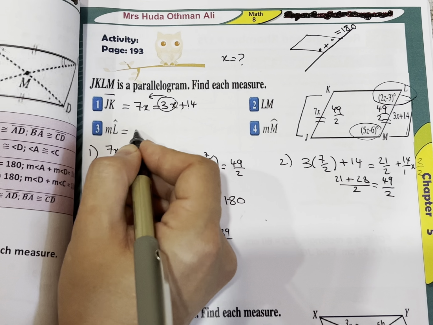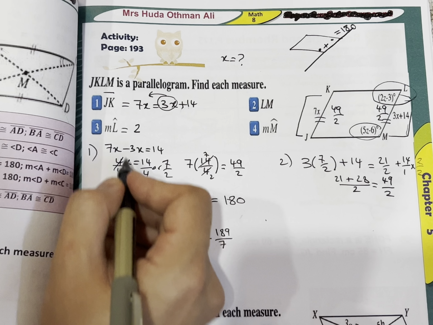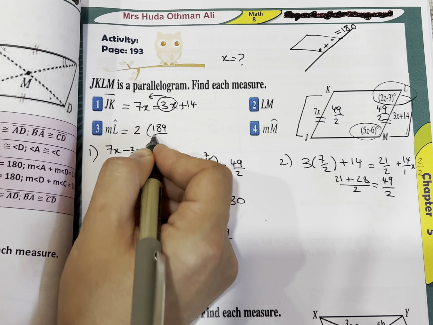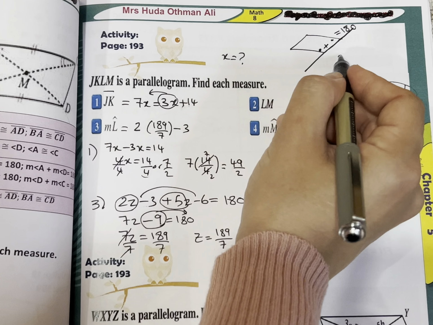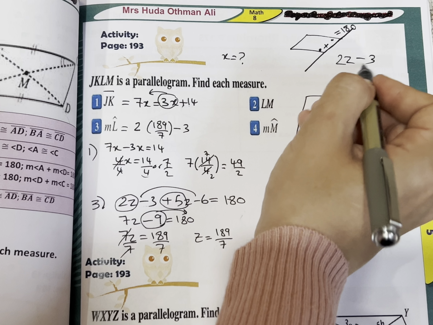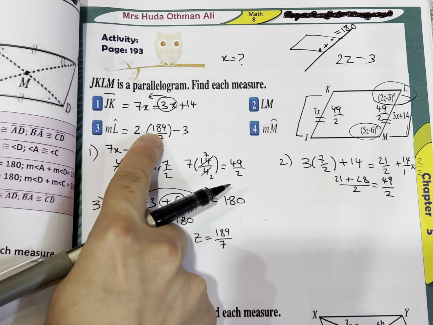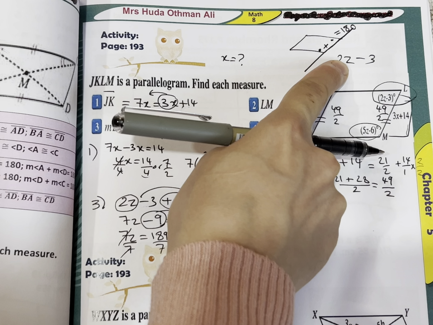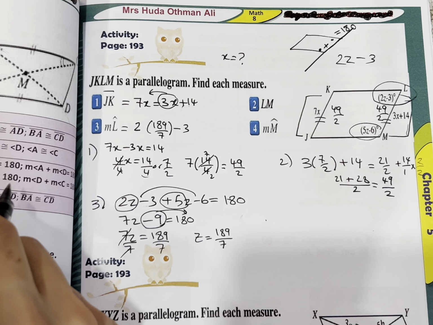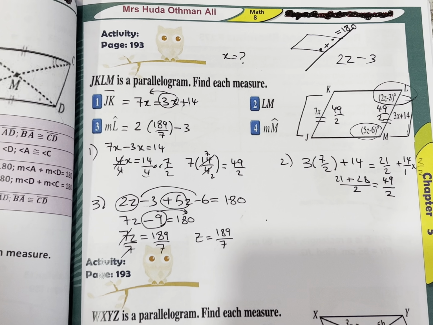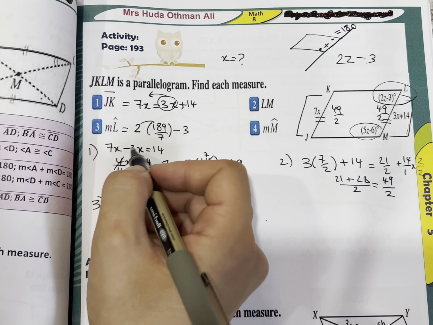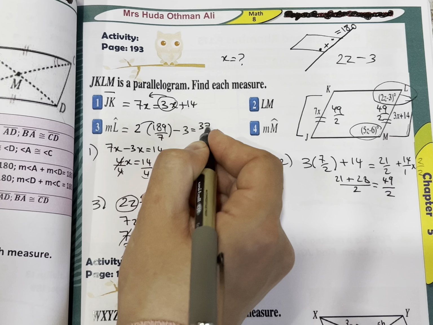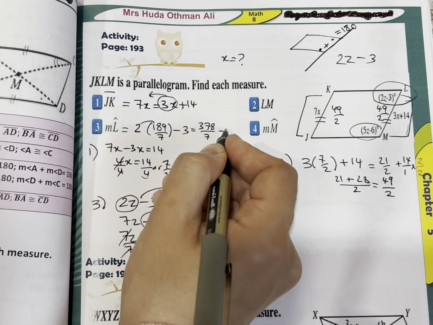So the measure of angle L is 2, we're going to evaluate the z with 189 over 7, minus 3. This is my angle, 2z minus 3. Only instead of the z, I'm going to put 189 over 7. All right. So here, when I multiply 2 with 189, we're going to get 378 divided by 7 minus 3.